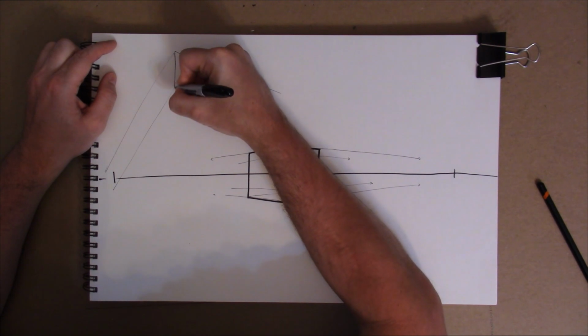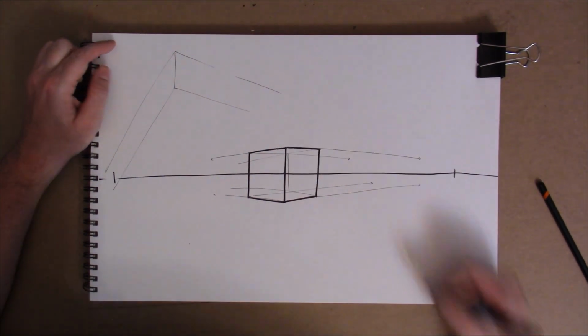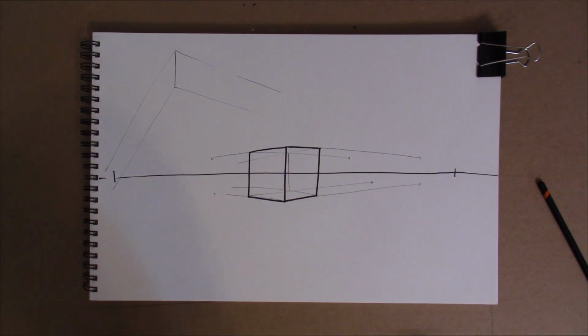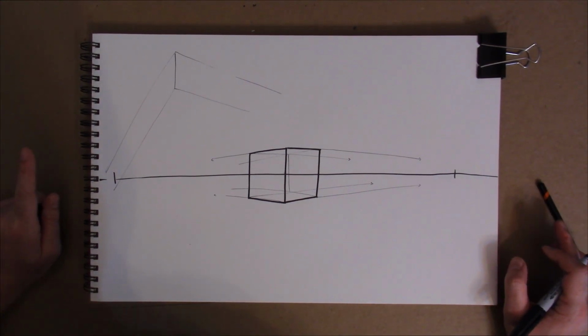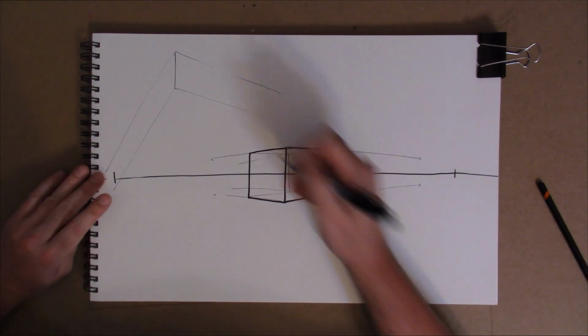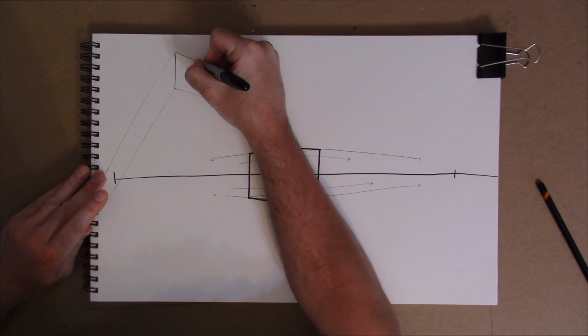It's a mistake that I see a lot of people in the earlier part of their art career make. So if you make this mistake, congratulations, because you can only make this mistake if you're trying to get it right. People who aren't trying don't make this mistake. So it's a good sign.